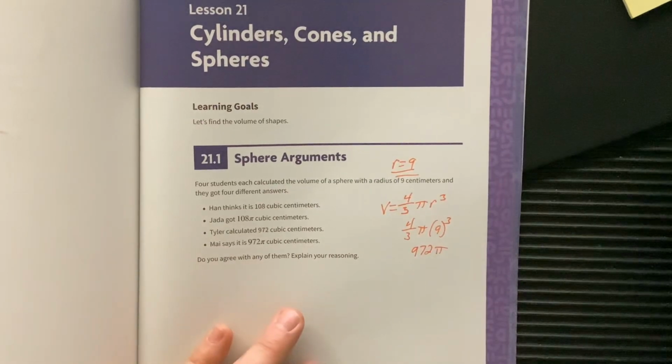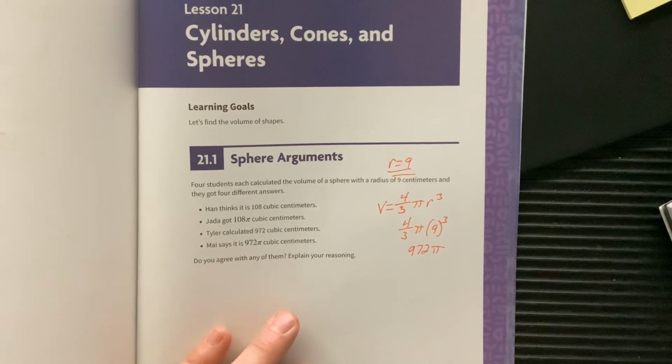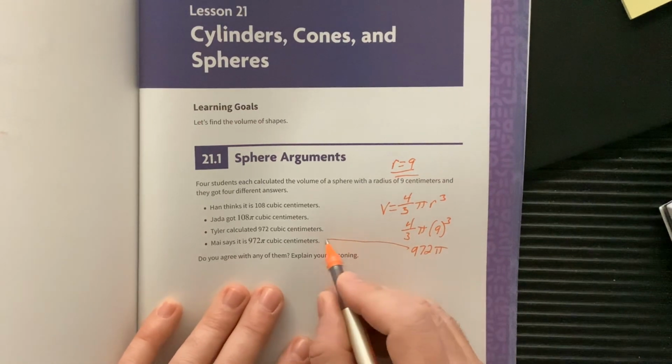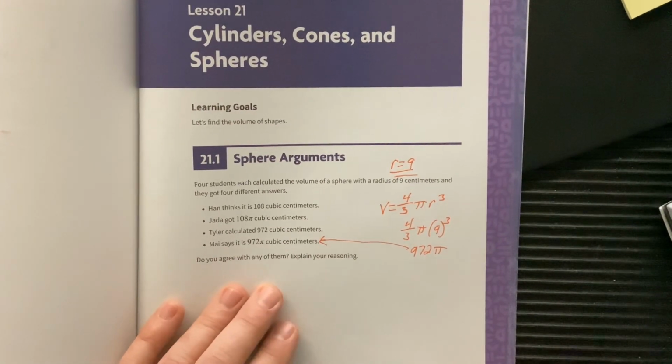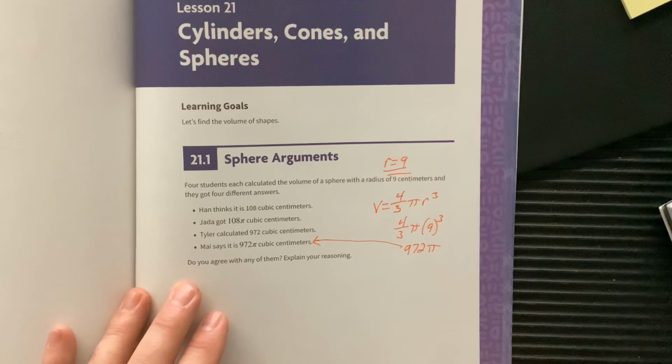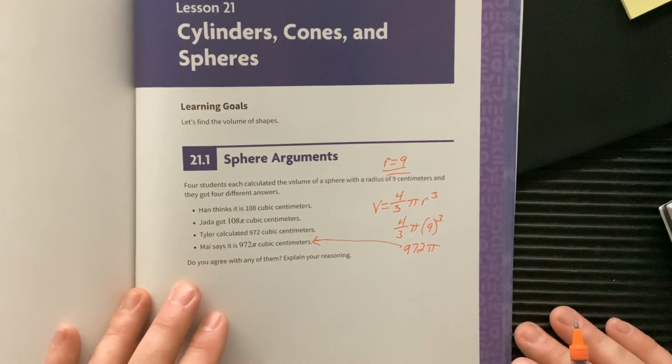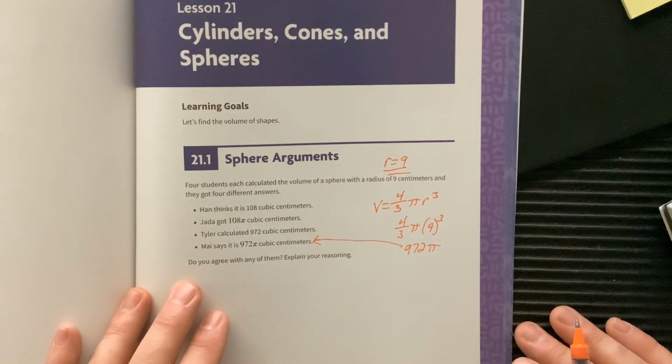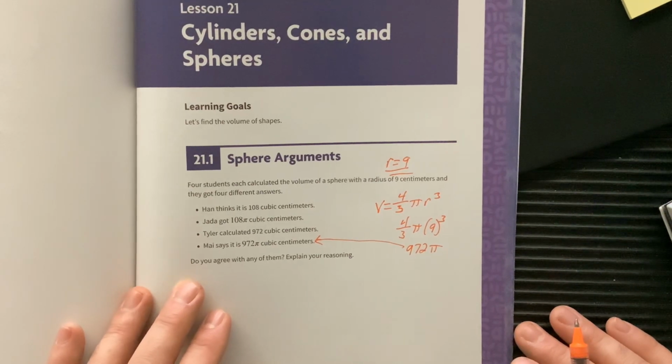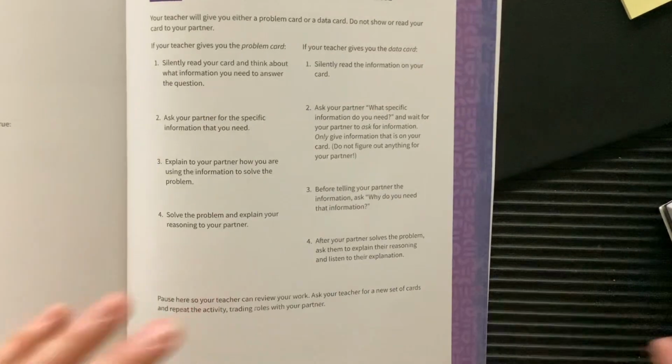So who's correct? Notice Tyler was close. Tyler forgot the pi. Again, one answer for all of these types of questions. Okay, question 2.